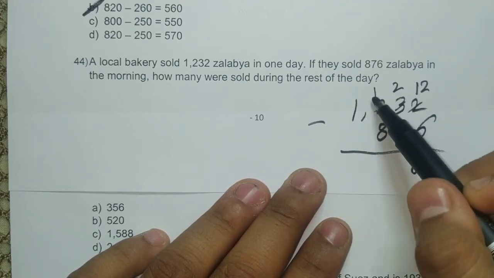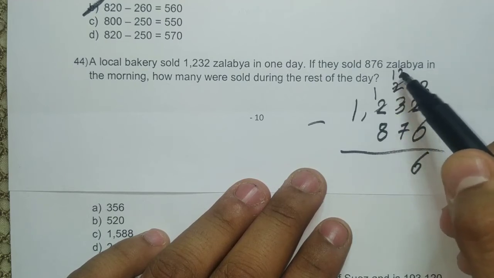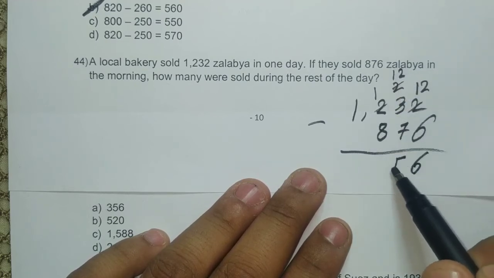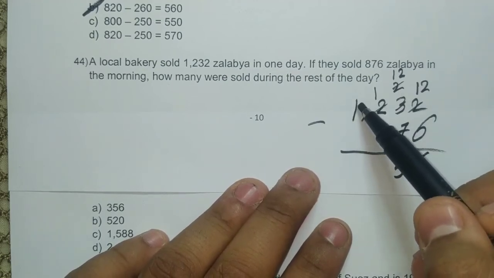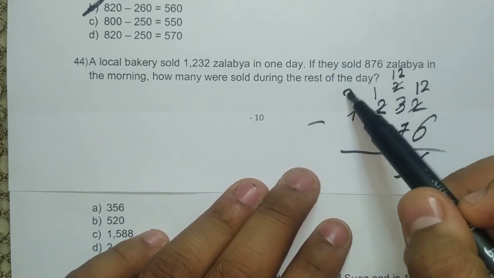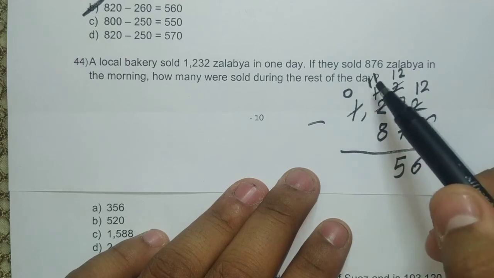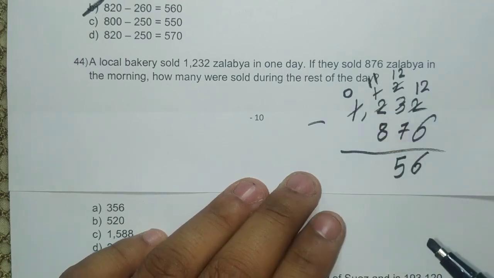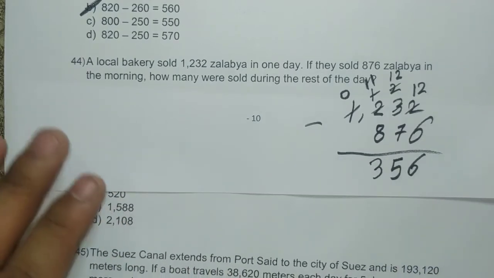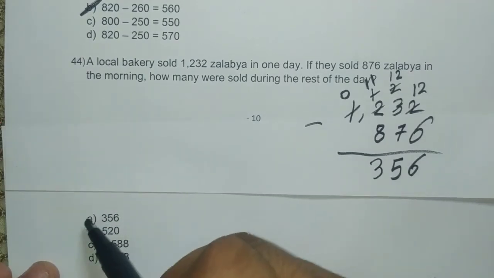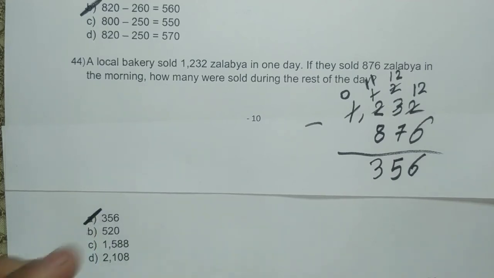It will be 1, and this 2 will be 12. 12 minus 7 will be 5. 1 minus 8 can't be, so I will borrow from this 1. It will be 0, and this 1 will be 11. 11 minus 8 will be 3. So the correct answer will be 356 zalabia.